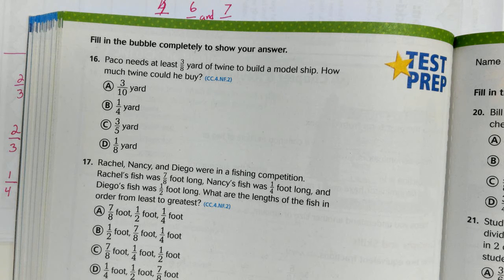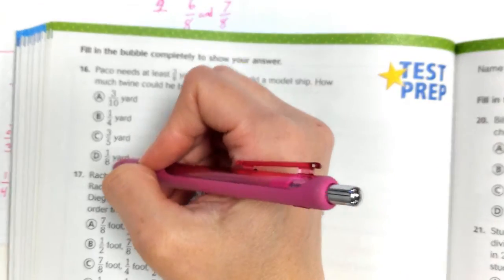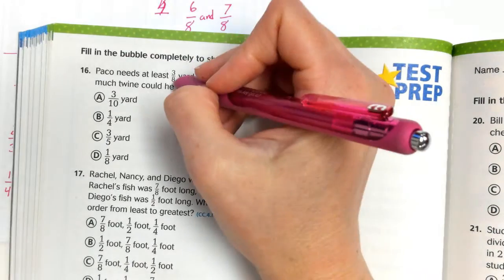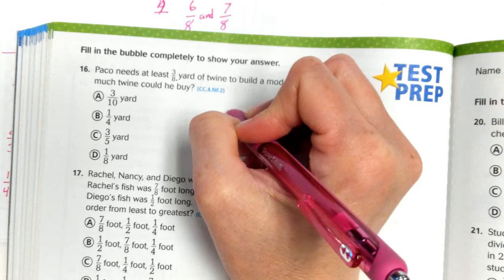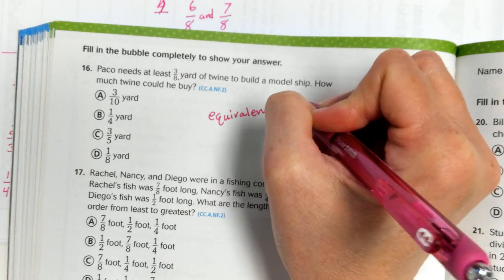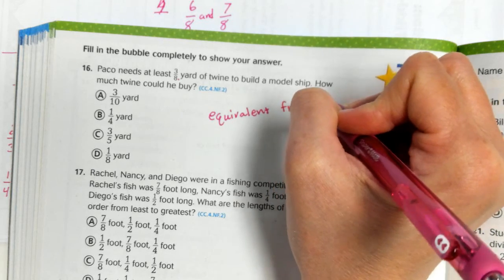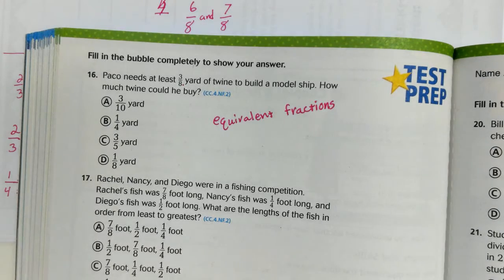All right, which skill do I want to use? It's equivalent fractions, because this question is asking which of these fractions is equivalent to 3/8. So this is equivalent fractions. To find the answer, I'm going to check each of these fractions to find out if they're equivalent.